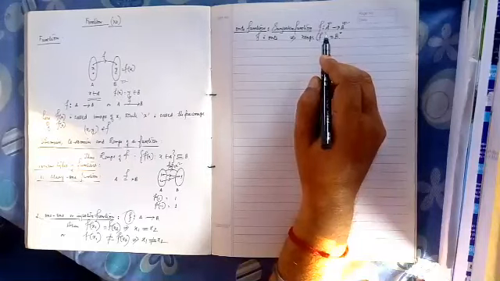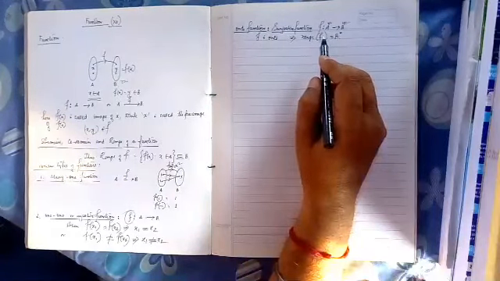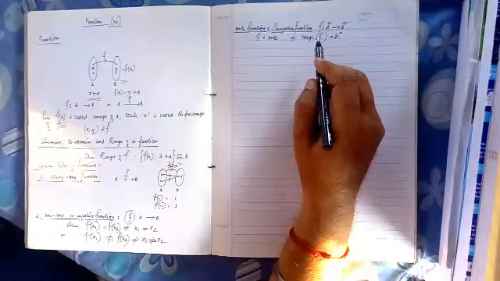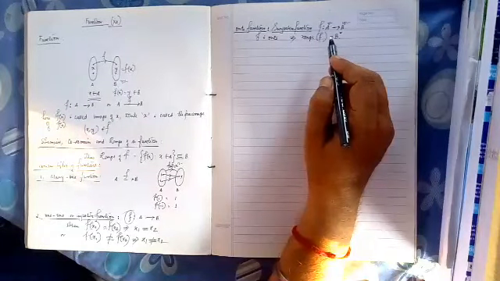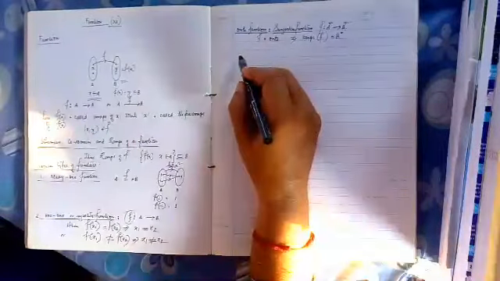If the function is not onto, then it is an into function. Then what is an into function?